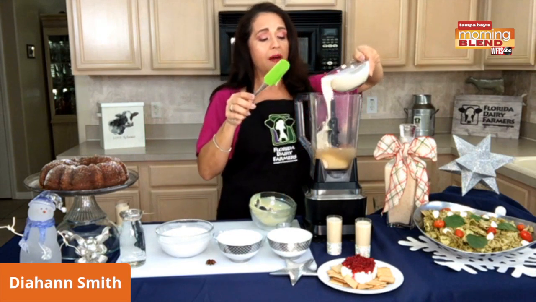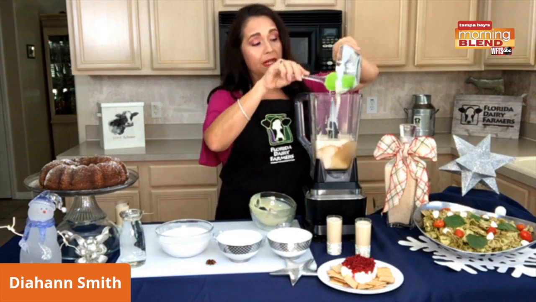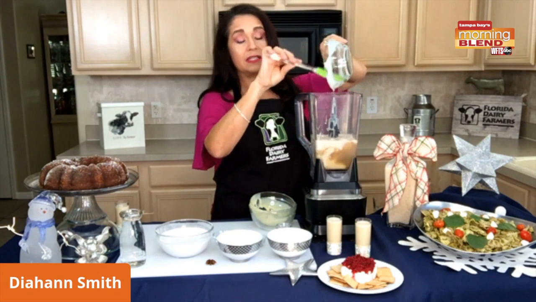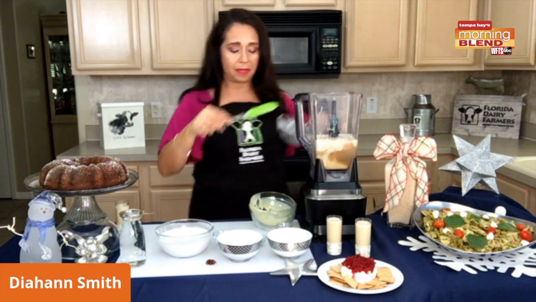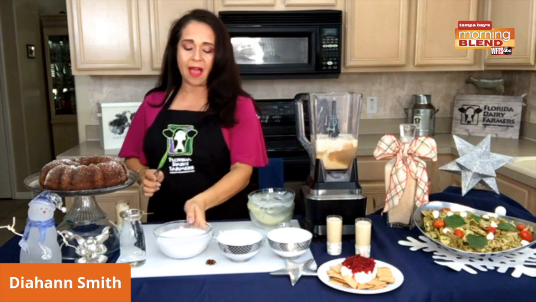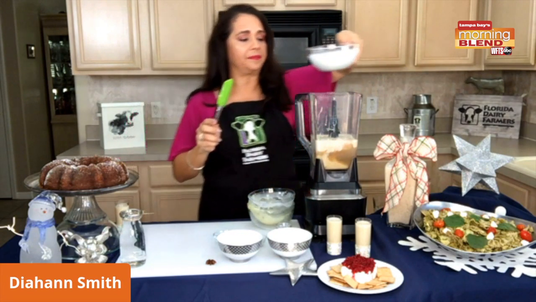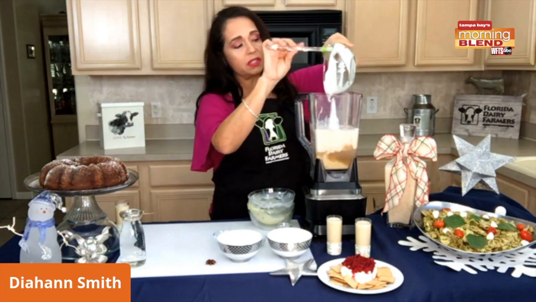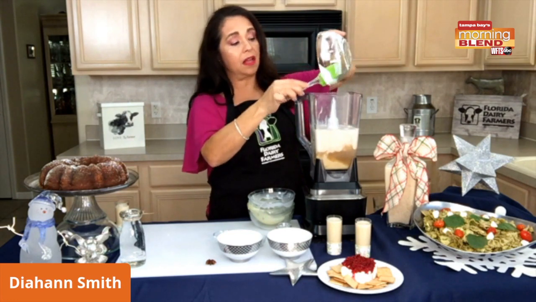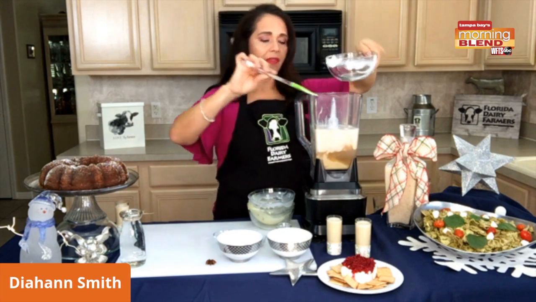At this time, if you want to, you could also use 14 ounces of fresh milk. But if you like a little bit thicker consistency, I recommend that you stay with evaporated milk. And then we're going to add a can of coconut milk. All of these ingredients already have sugar, so there's no need to add a lot of extra sugar.